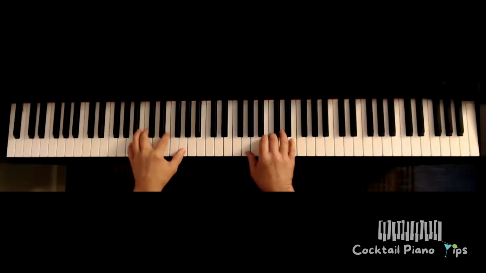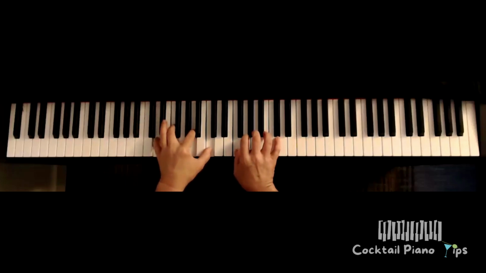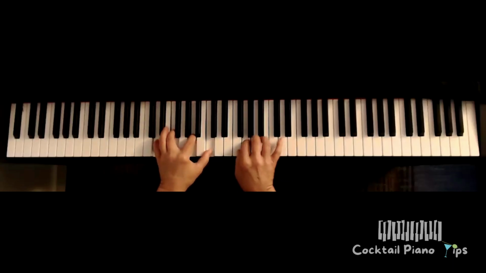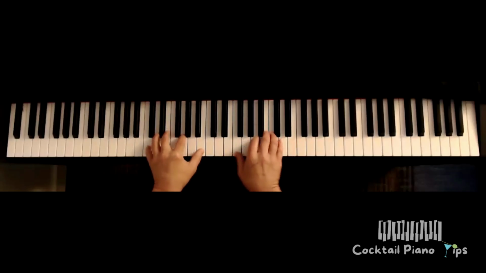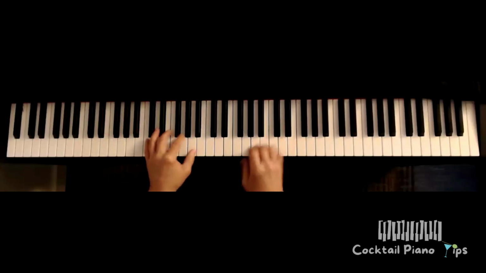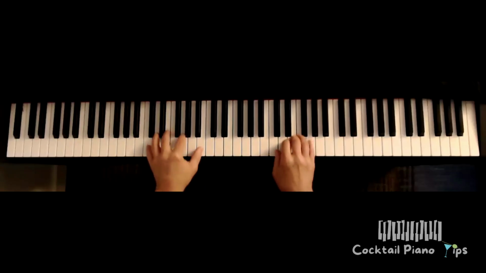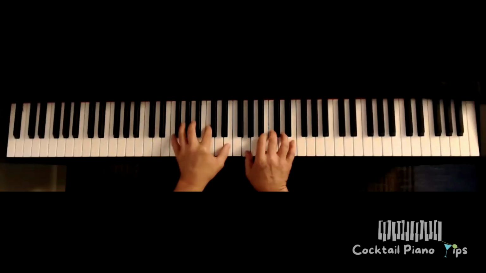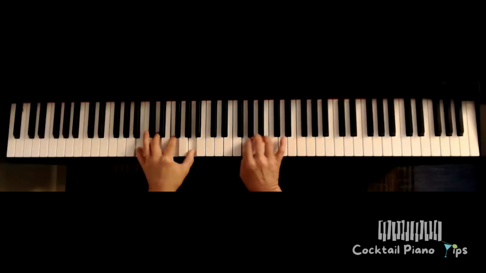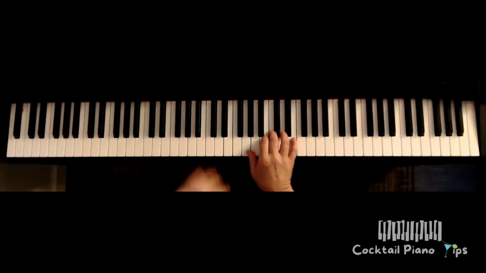Here we go. We'll use that sus here for the 5 chord. You get the idea? So feel free to alternate between these two. All right? First, next, all right, then back to the original.